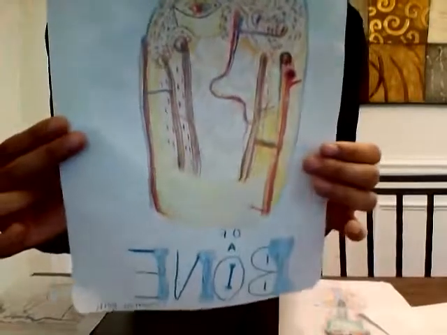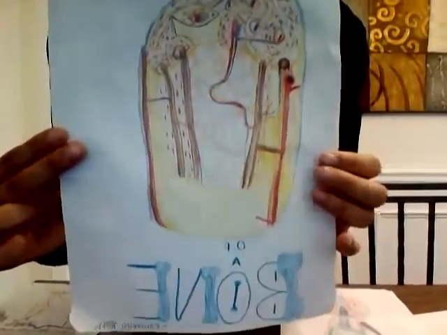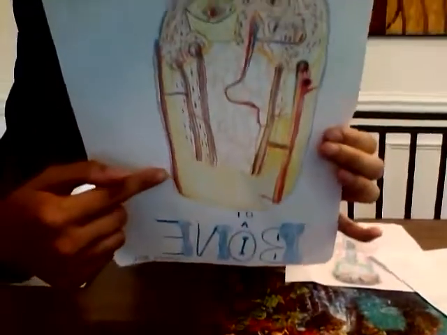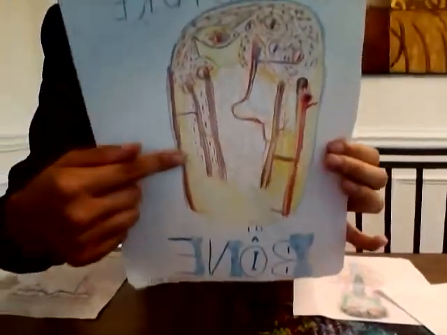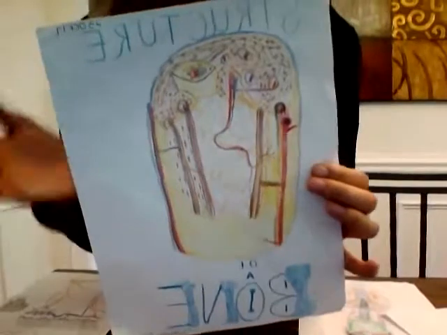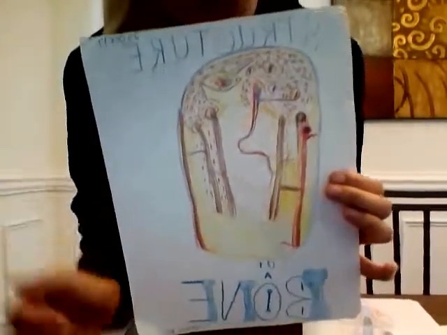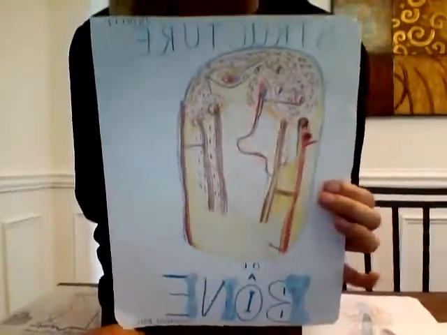And then the last thing is the periosteum. The periosteum is this outside layer right here. It's just a sheath, and it provides a strong attachment for the bone.